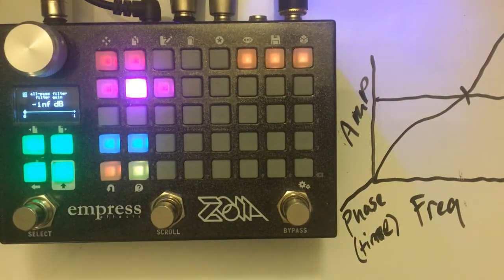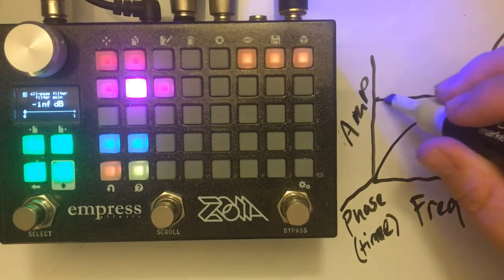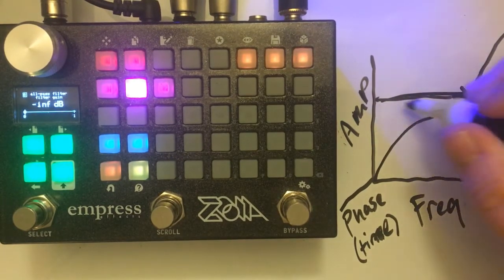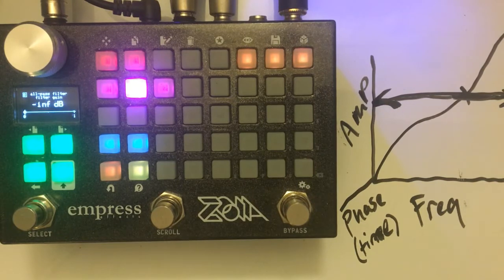And there's only one parameter called filter gain, but filter gain essentially moves this out of phase position back and forth along the frequency parameter. So it changes where the filter will produce the phase shift. I'm not going to get too much more in depth about all-pass filters, because in case you haven't figured it out, I don't know a lot about them.